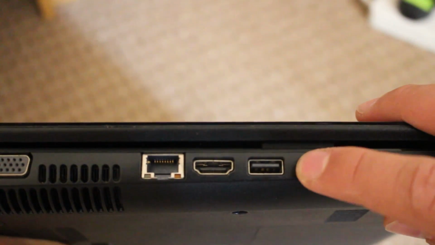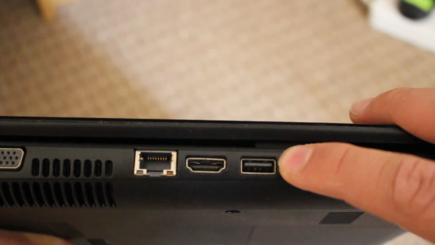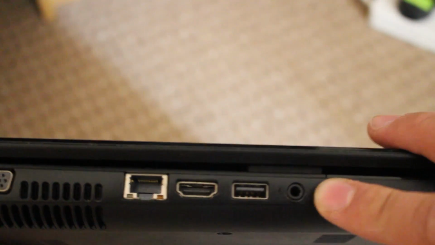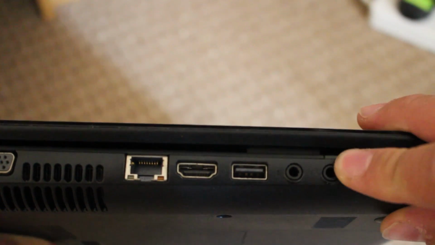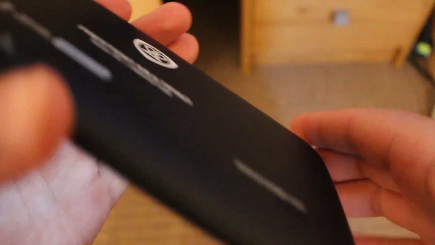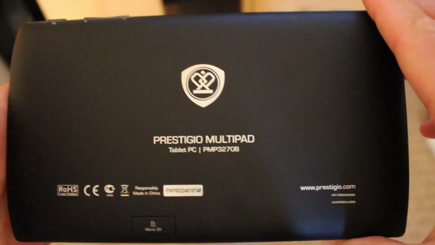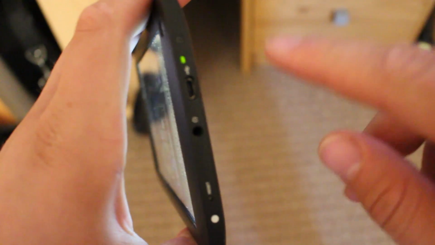This is a USB slot where the memory stick can be inserted, and all of the input devices like mouse and keyboard. And this is the microphone jack where the microphone can be inserted, and this is the headphone jack. Okay, the second piece of hardware I'm going to format the platform is this Prestigio Multipad, which is a tablet PC made by Prestigio. All of the input devices are right here. This is the charging port.